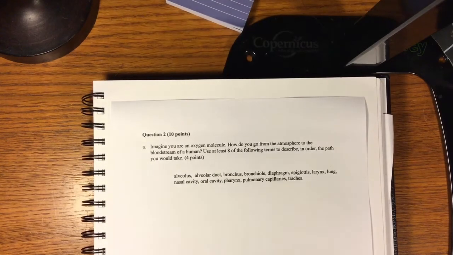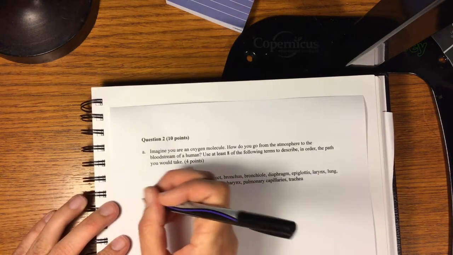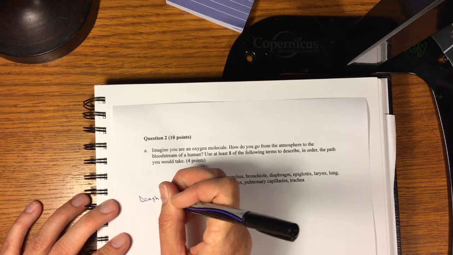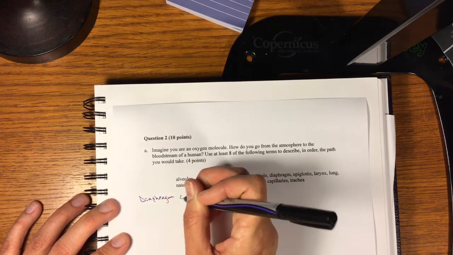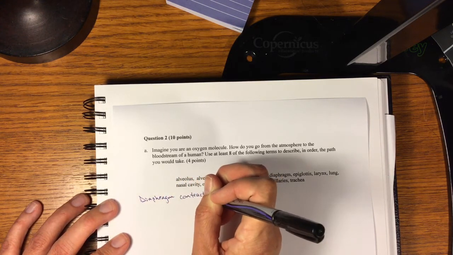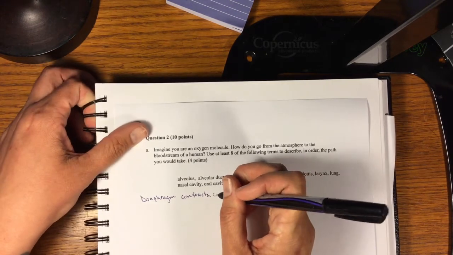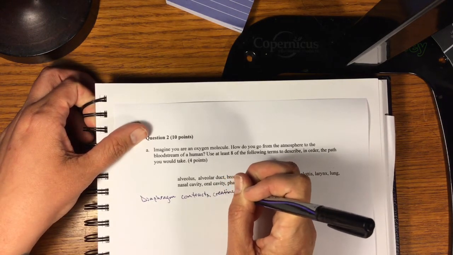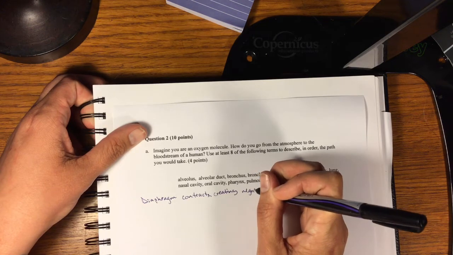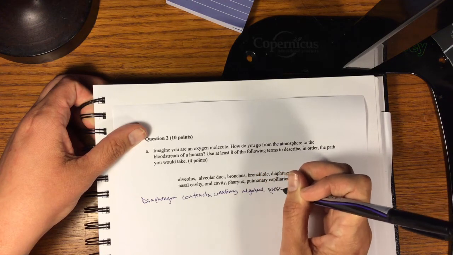Let's talk about the respiratory system. So if you're an oxygen molecule, how do you go from the atmosphere into the bloodstream, specifically in a human? Okay, so let's actually use all of these things. The very first thing that has to happen is the diaphragm contracts, creating negative energy, or sorry, not energy. That's ridiculous. Creating a negative pressure or a vacuum.